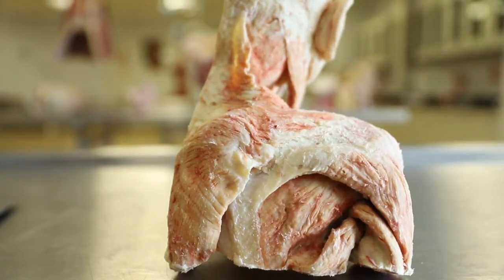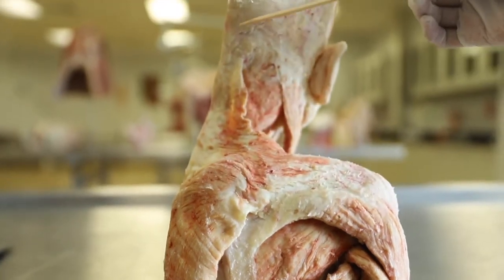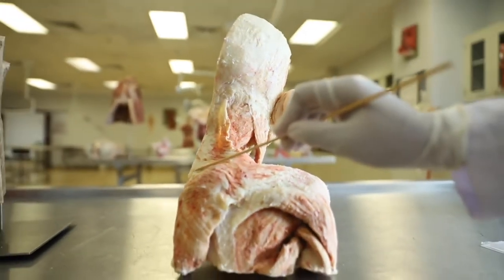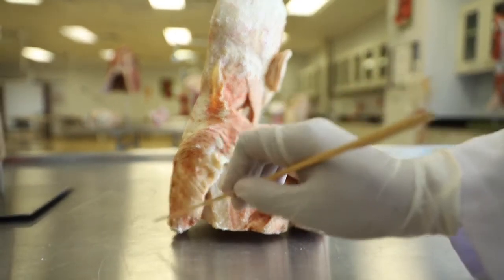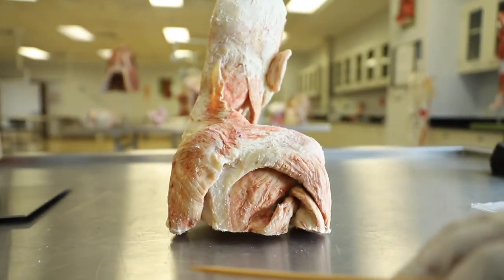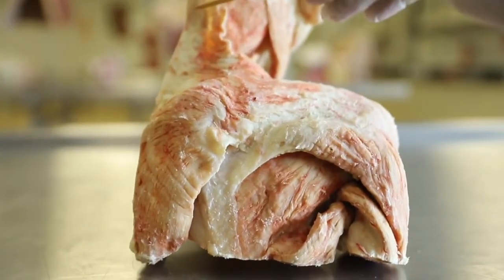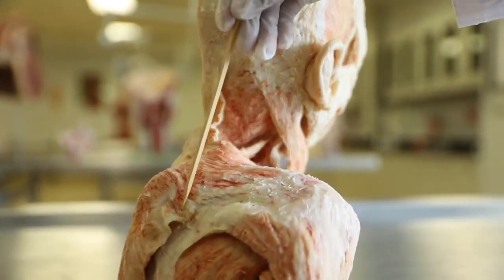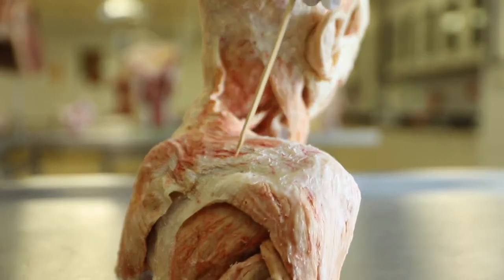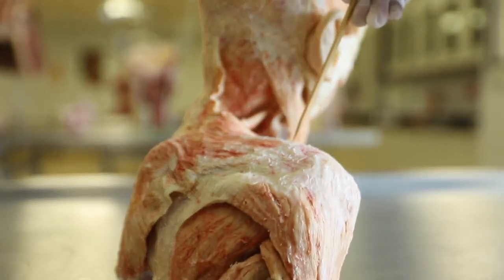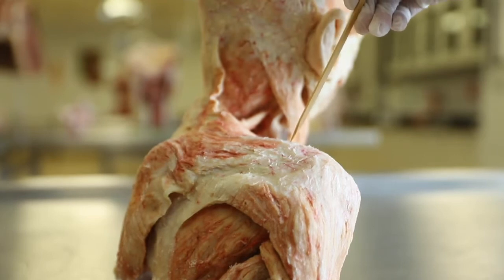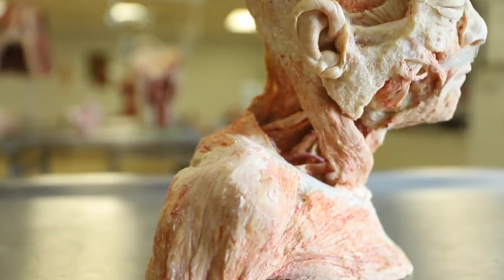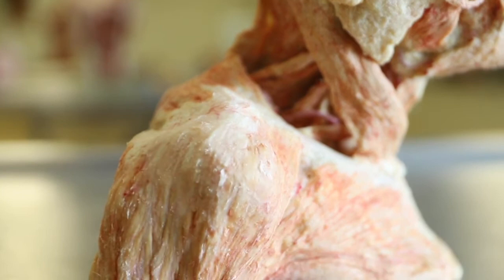It arises, or extends, from the superior nuchal line, the ligamentum nuchae, and from the lower thoracic spines. All fibers are inserted to the spine of the scapula, to the acromion process of the scapula, and to the distal third, or lateral third, of the clavicle.